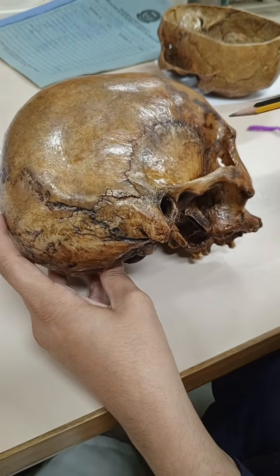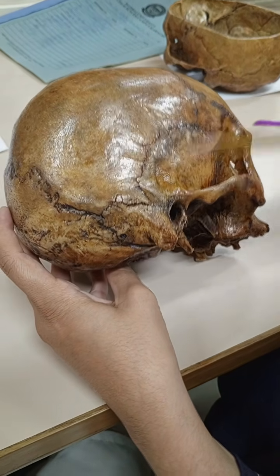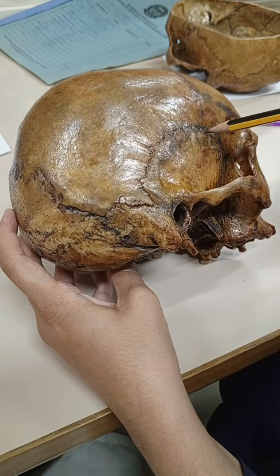Bismillahirrahmanirrahim. Now we are going to talk about the Norma Lateralis. Here are a few important points in the Norma Lateralis.